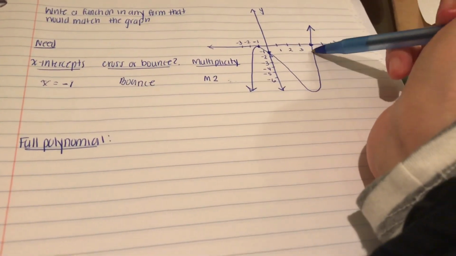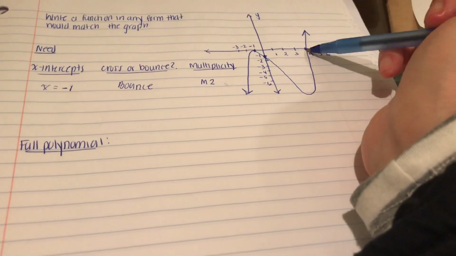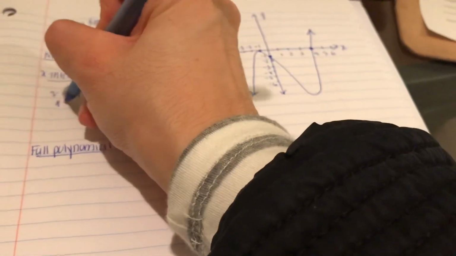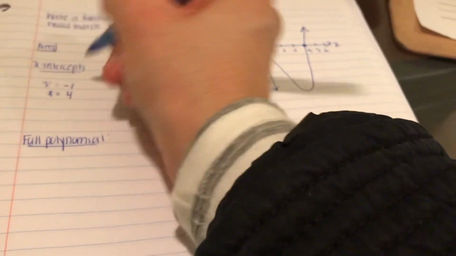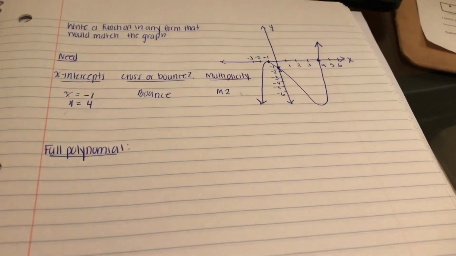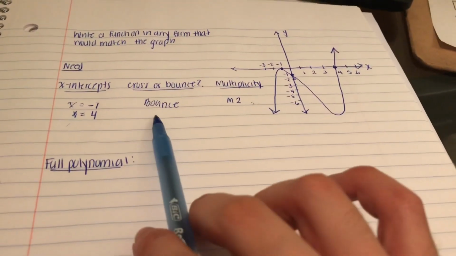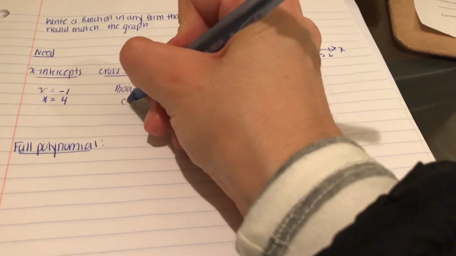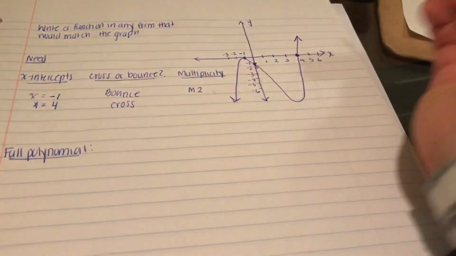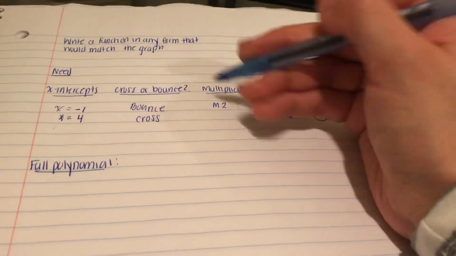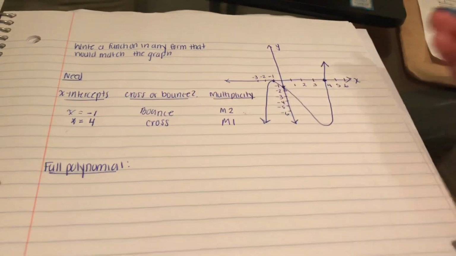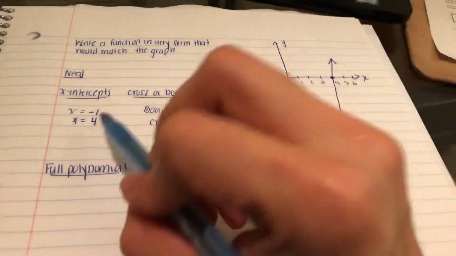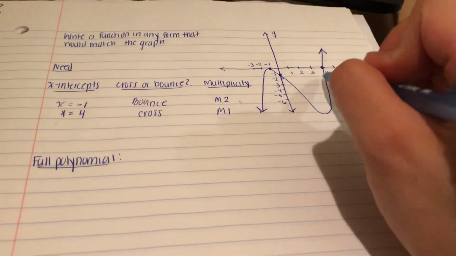Now let's look at the other x-intercept. The other x-intercept is all the way over here at x equals 4. Don't forget x-intercepts are numbers where the graph crosses through the x-axis. So at x equals 4, the graph crosses through the x-axis. And now, since it's a cross, our multiplicity is going to be odd. And the least possible multiplicity is 1 in there. So bounces, multiplicity of 2, crosses, multiplicity of 1. And at x equals 4, the graph crosses.